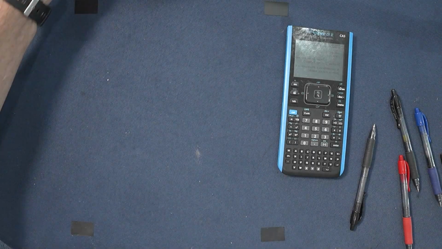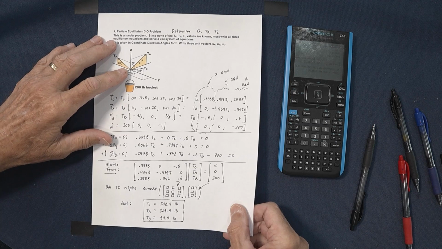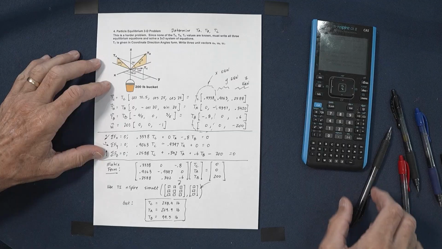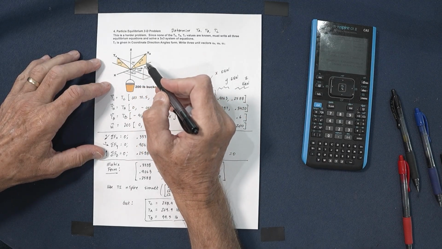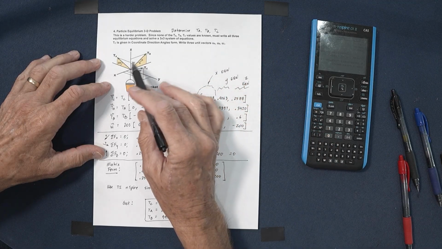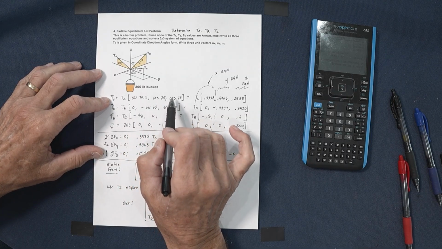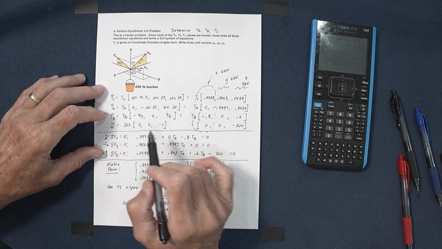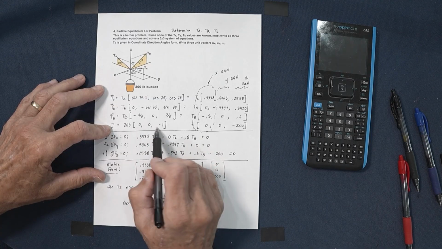This is the same problem as a 3x3. So just for completeness, this is the exact same problem, but I didn't give you TC in this case. So it works the same as our previous problem. I've got three unknowns, TA, TB, and TC. I've given the directions of all three. And so I can write the unit vector for TC, the unit vector for TA, the unit vector for TB, and the unit vector for the weight. The unit vector for the weight is 0, 0, minus 1 times 200.